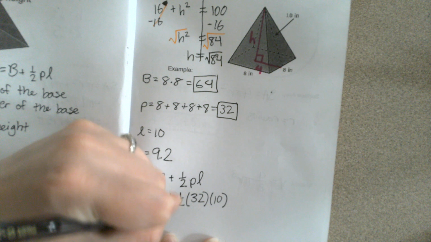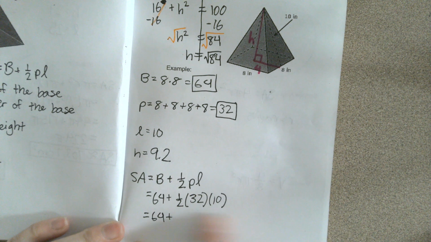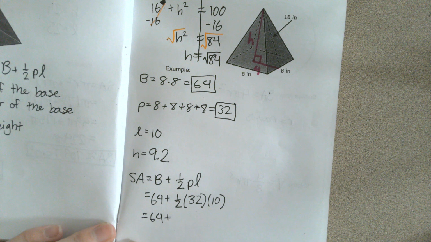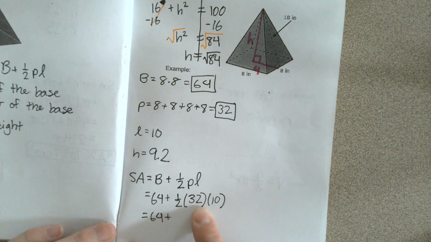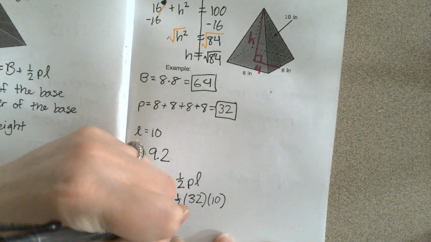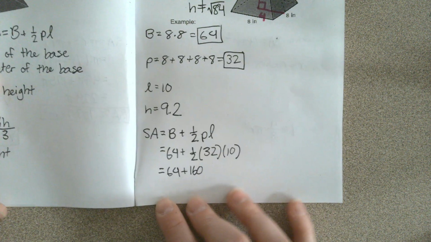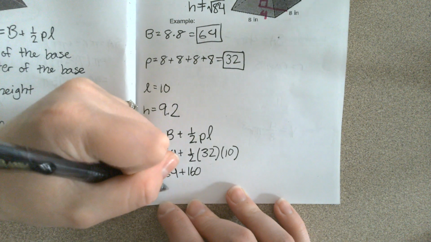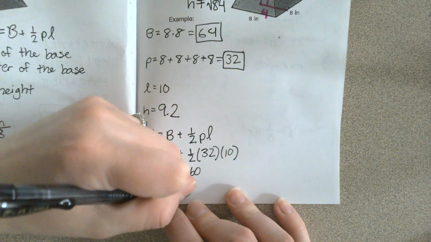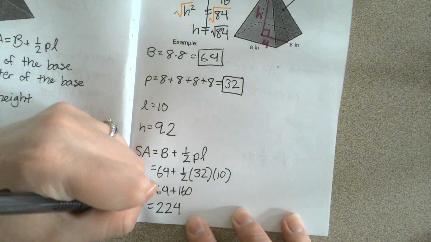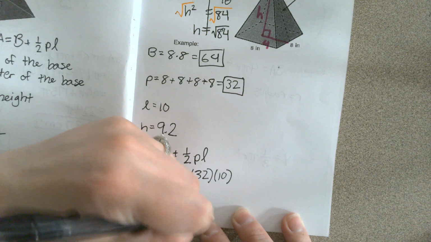Simplifying, we have 64 plus, this is just multiplication here, and you can multiply these three in any order. The easiest order for me to do, half of 32 is 16. 16 times 10 is 160. One more time, we're going to add these together to give us 224. And since this is surface area, my units are inches squared.